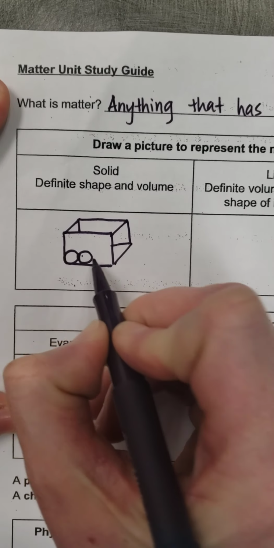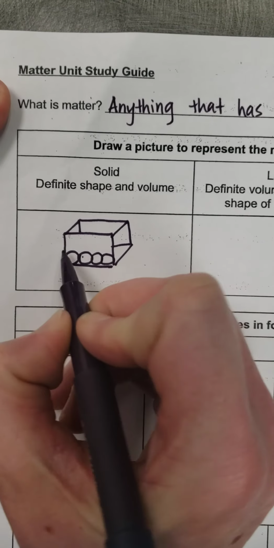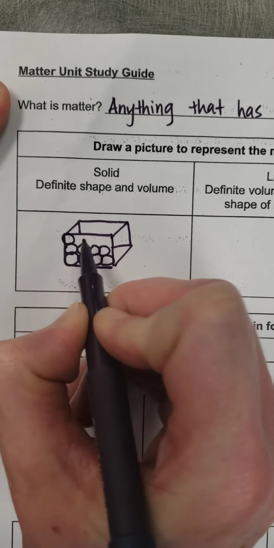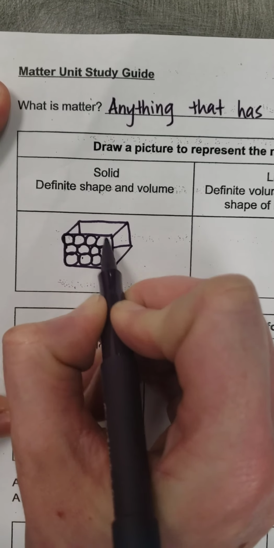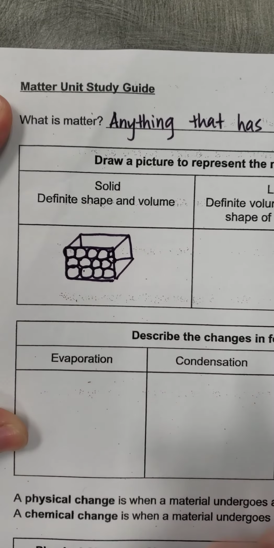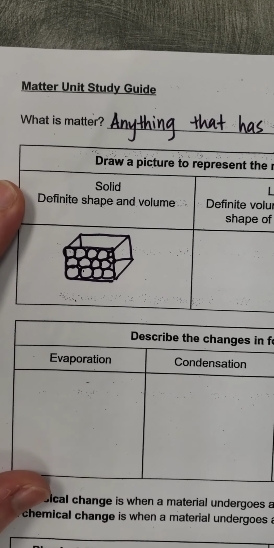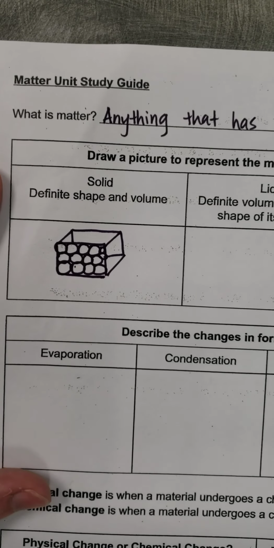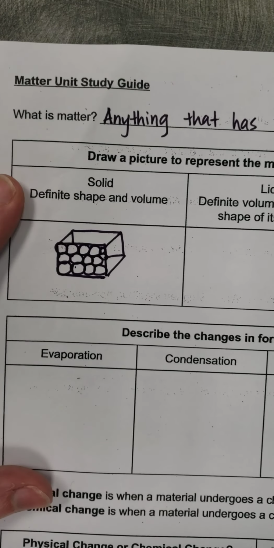Inside of a solid, you have molecules that are packed closely together. The solid has a definite shape. It's not going to change its shape. It has a definite volume. Its volume doesn't change unless you're changing its state of matter. Definite shape, definite volume, that's a solid.